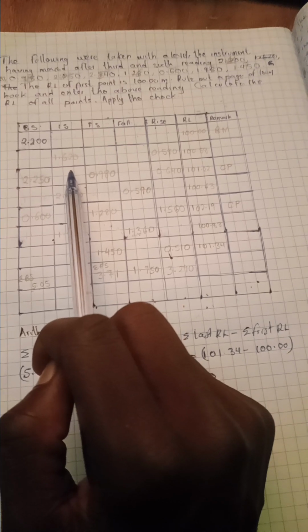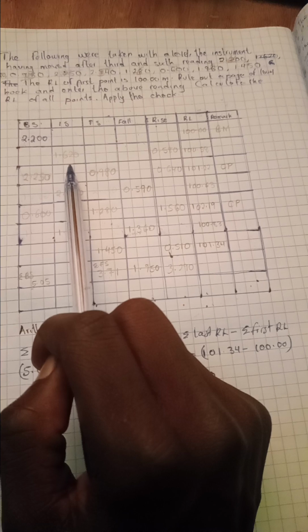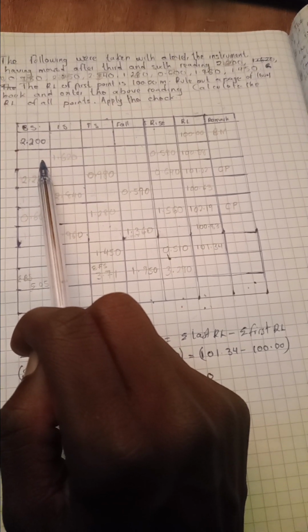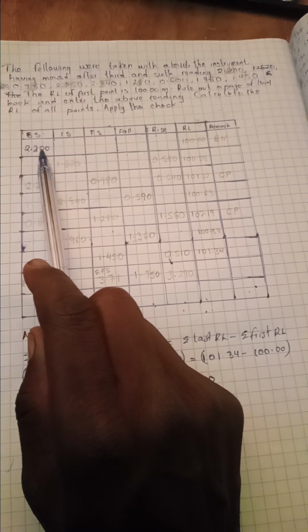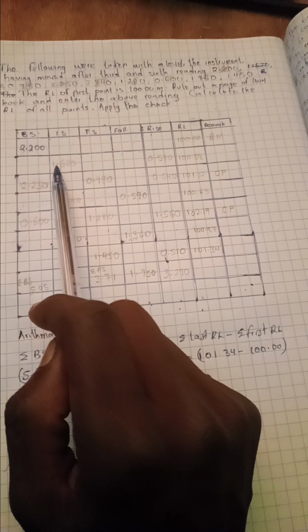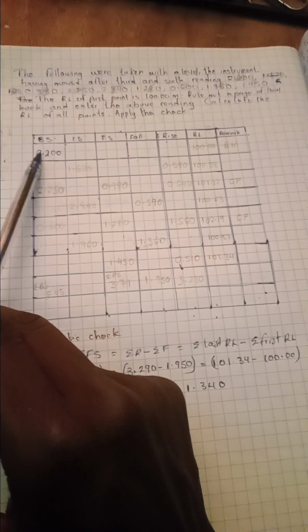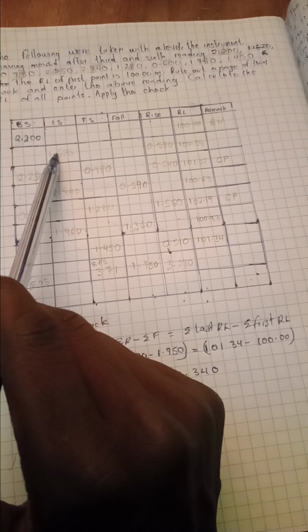That means that 2.20 minus this one will give you 0.580. That one has moved from a higher point to a lower point. That means that it is a rise.